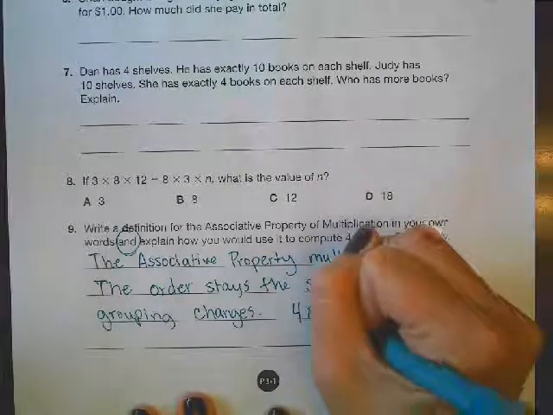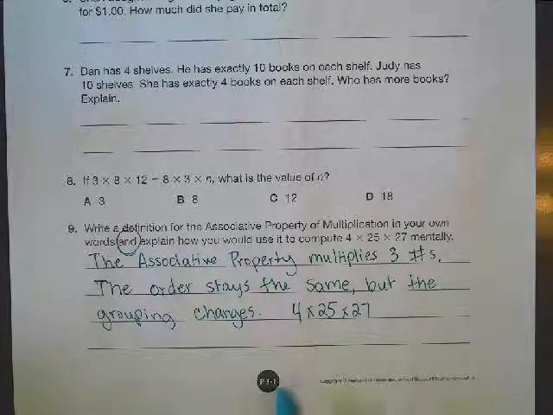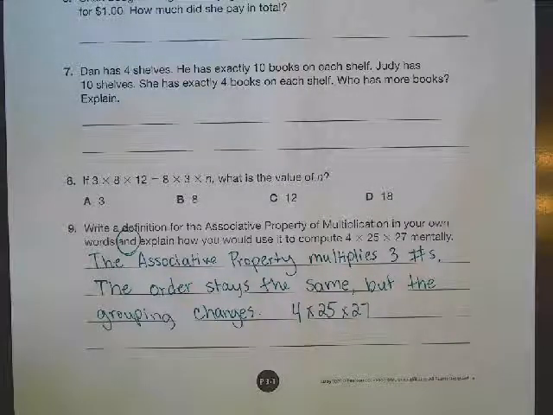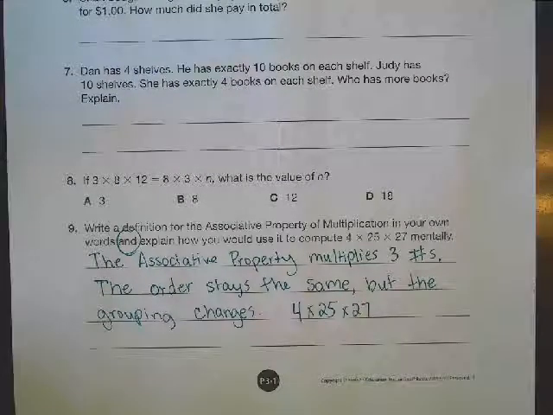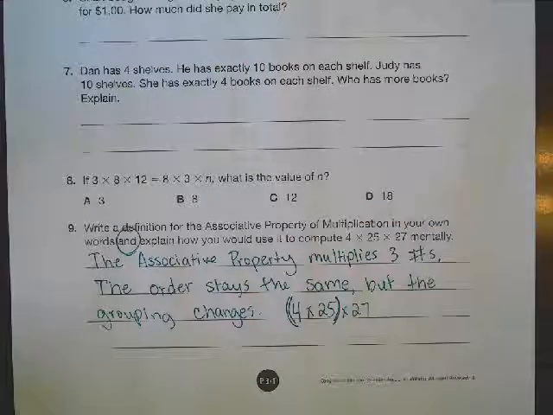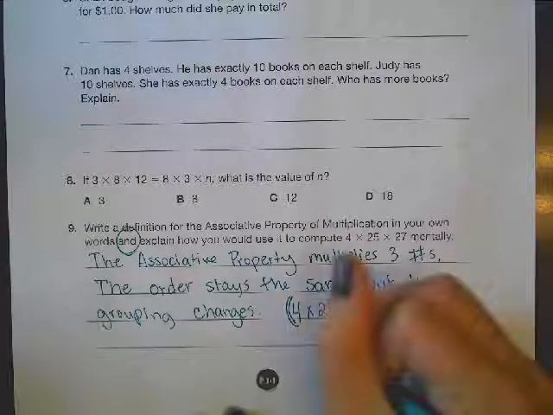Well, let's think about which 2 numbers would be easy to multiply. What's something that you can multiply easily in your head? Probably not 25 times 27, and probably not 4 times 27. I would choose to group the 4 and the 25 together because when I see the number 25, I think about quarters. And I know that if I have 4 quarters, that's equal to $1. So 4 times 25 would be 100.